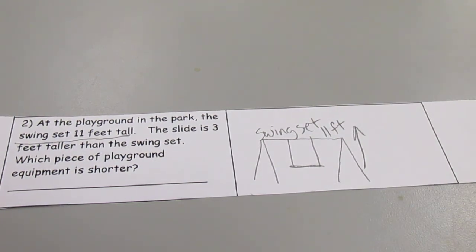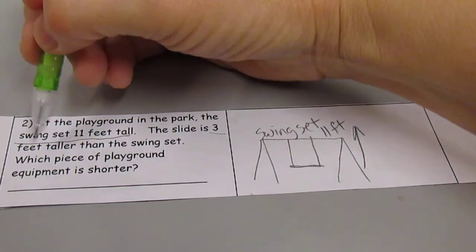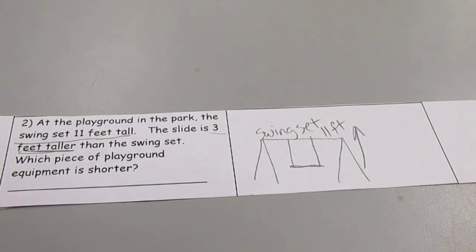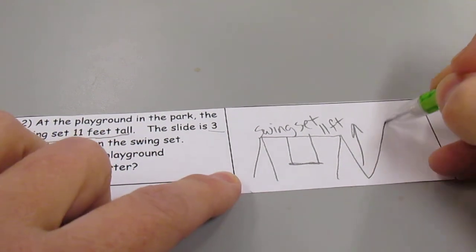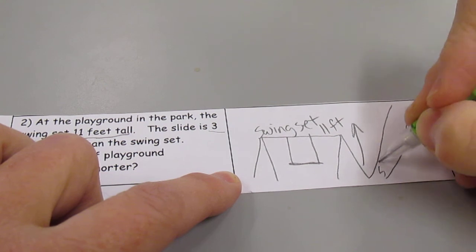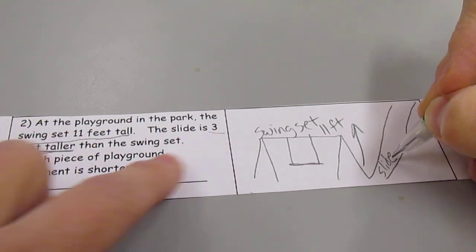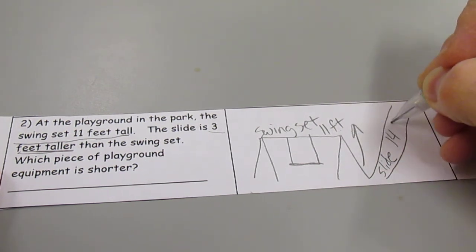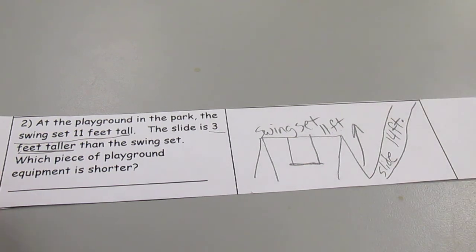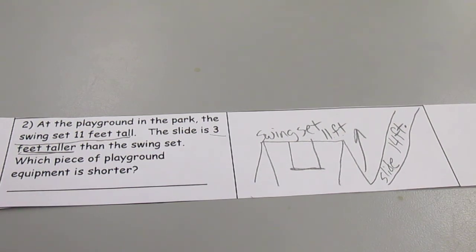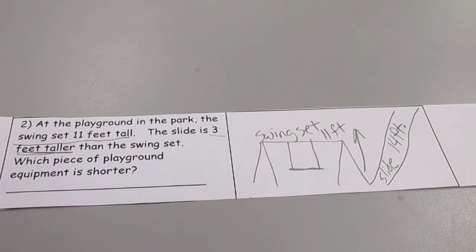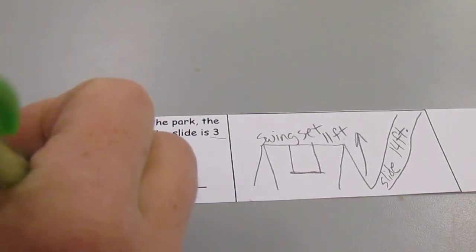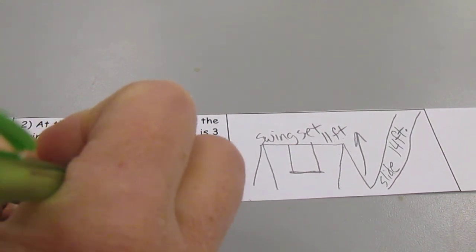What else do we know? We know that there's a slide, and the slide is 3 feet taller than the swing set. So I'm going to draw my slide. It's going to be taller. And if it is 3 feet taller, and this is 11 feet, 11 plus 3 is 14 feet. Then we go back to look at what's the question we're trying to answer in the first place. Which piece of equipment is shorter? Is the slide shorter or is the swing set shorter? And the answer is the swing set. So we would write swing or swing set.